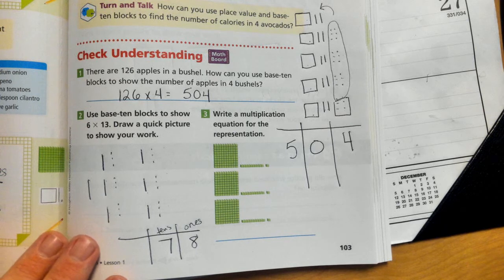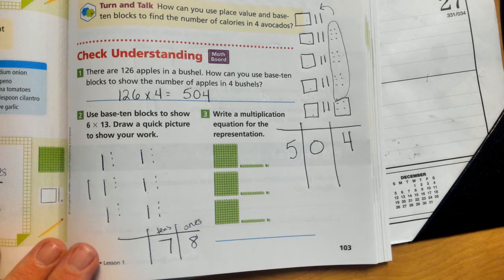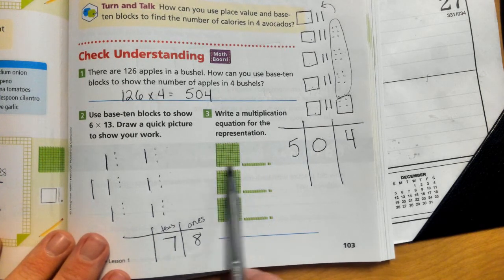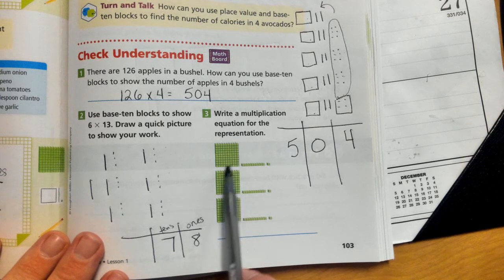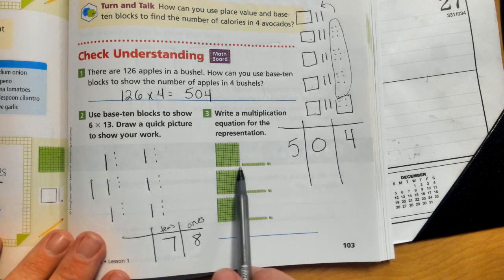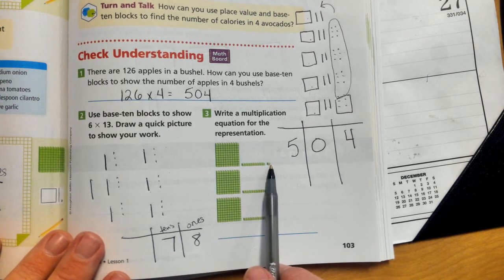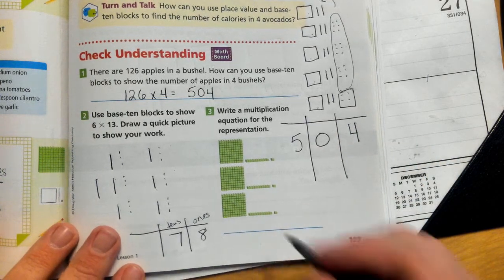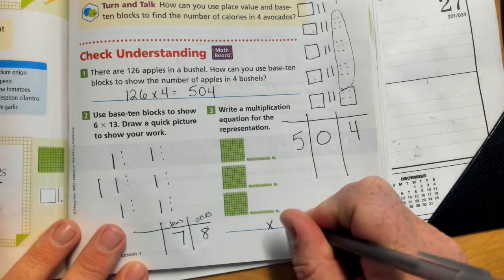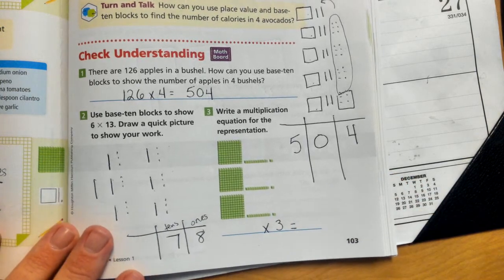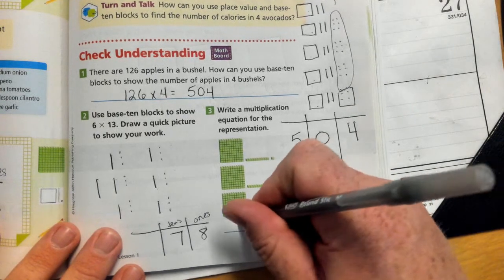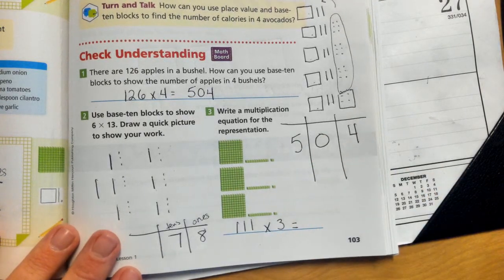Okay. Looking ahead to number 3, it says write a multiplication equation for the representation. Okay. If I look at this big flat here, I know that that's worth 100. This rod is worth 10, and this little unit cube is worth 1. So I have the same thing written 3 times, so it's going to be something times 3. Okay? What's the something? Well, it's 100, a 10, and a 1. So to me, that says 111.